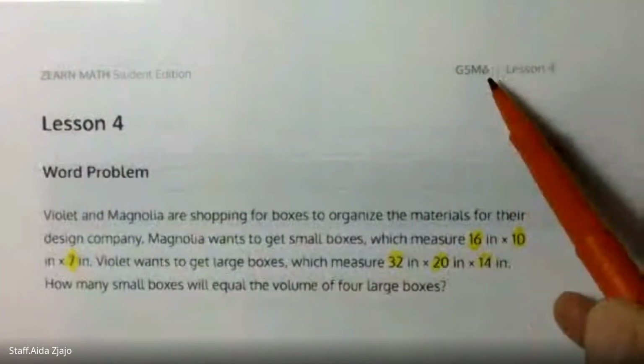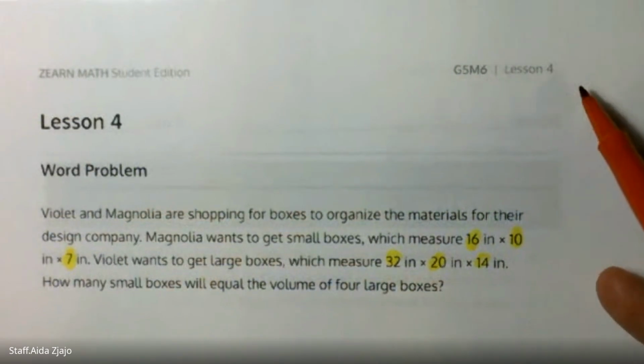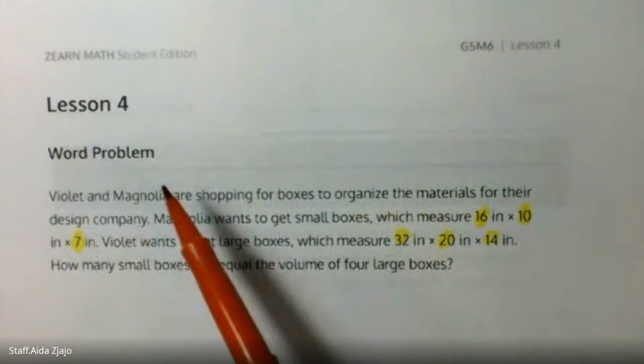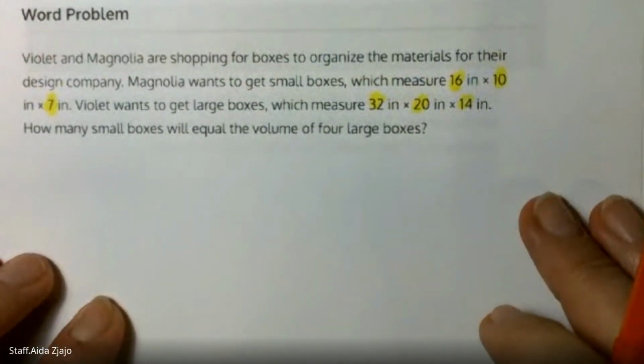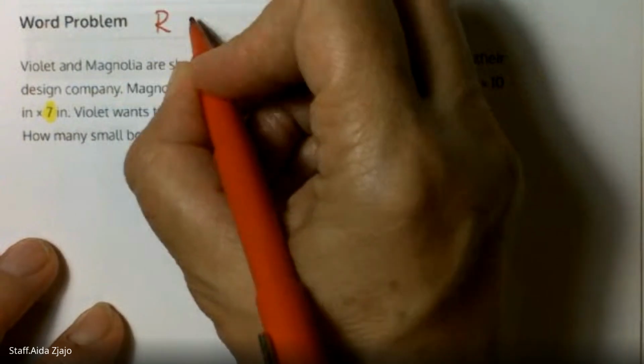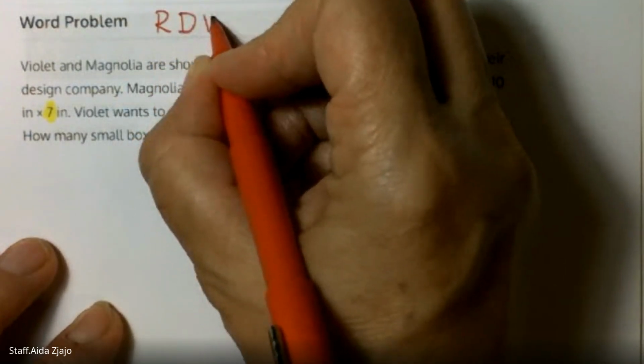Grade 5, mission 6, lesson 4. It's a word problem. All right, let's see what they want us to do. We're going to use the strategy: read, draw, and write.